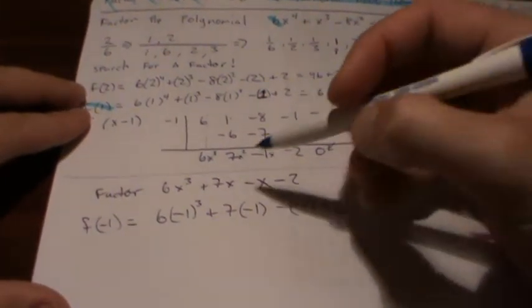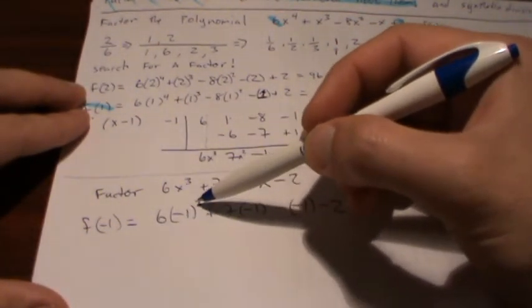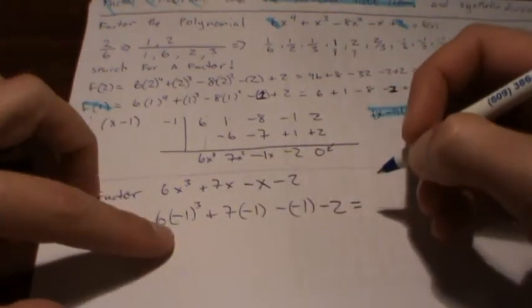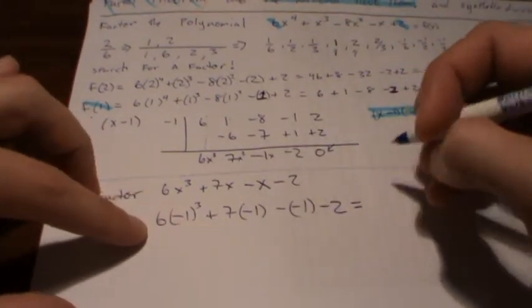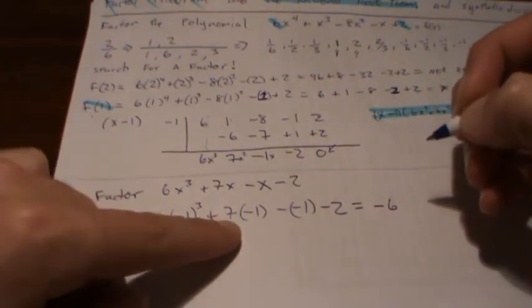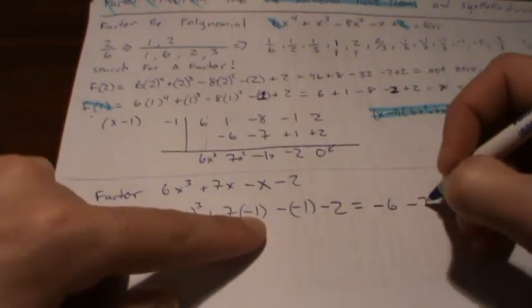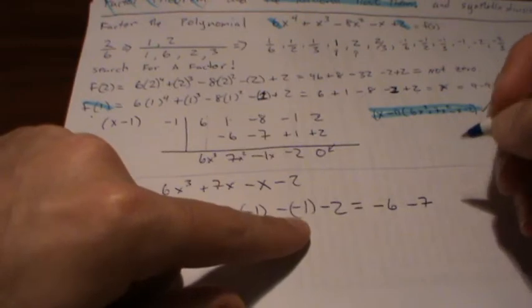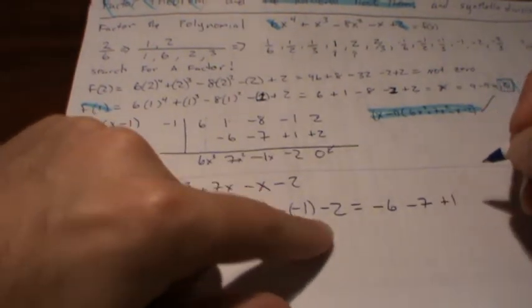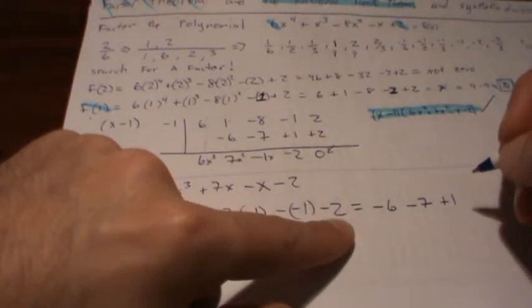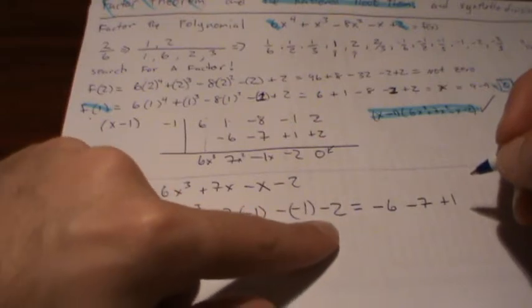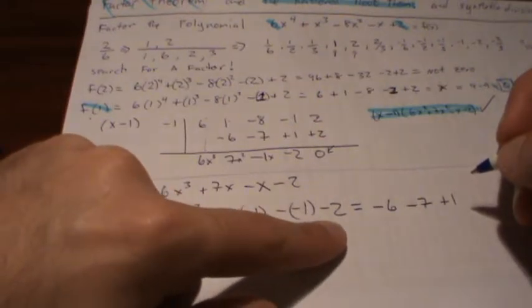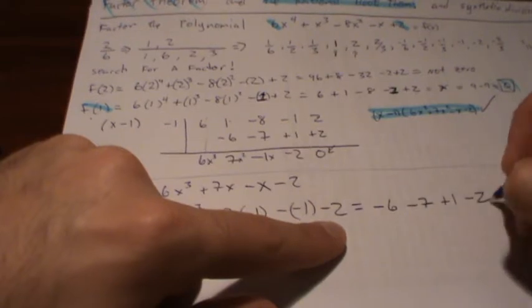Okay, so I've got 6 times -1 to the third. This is a -6. 7 is a -7, +1 and a... where are we at? -2.